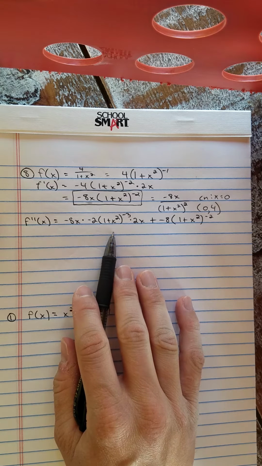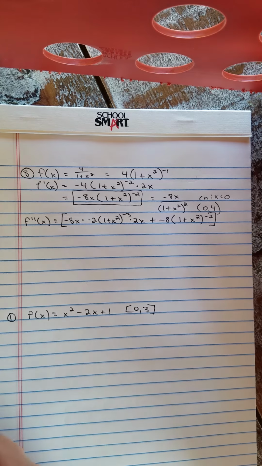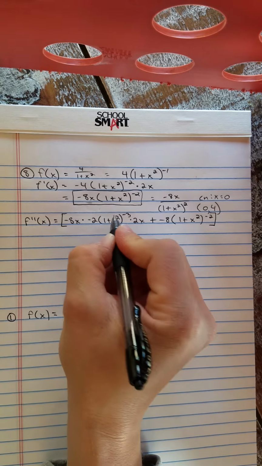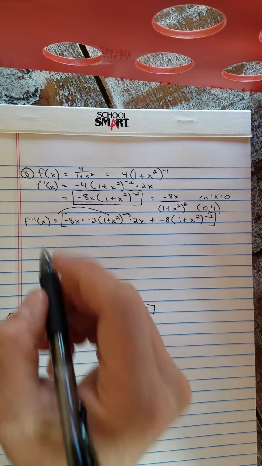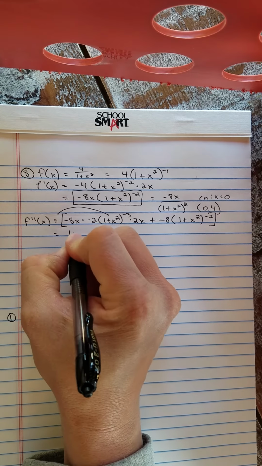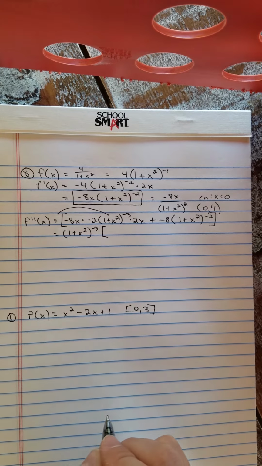No matter whether we do product rule or quotient rule, we're going to want to factor out the common term, 1 plus x squared. So it's got 1 plus x squared to the negative 3, 1 plus x squared to the negative 2. What we want to remember is you always factor out the one with the smaller exponent. So this is where it's kind of weird here. Negative 3 is a smaller number than negative 2. So we're going to factor out 1 plus x squared to the negative 3 outside of these brackets, okay?